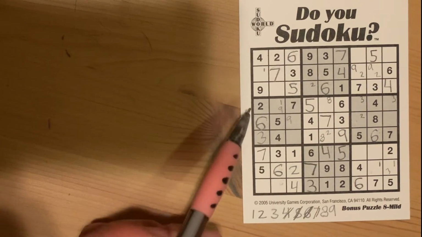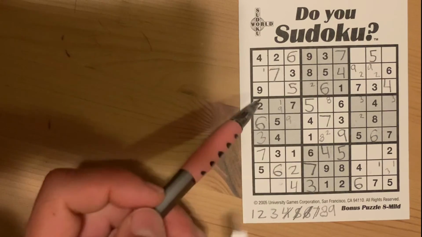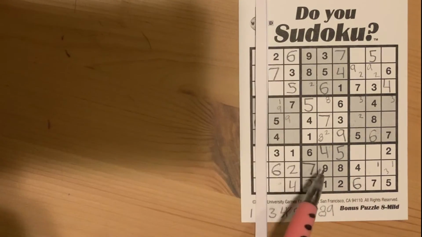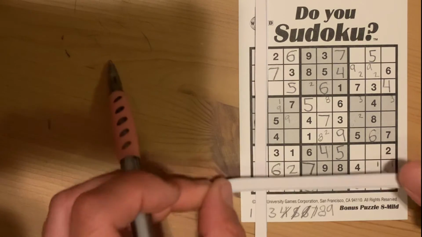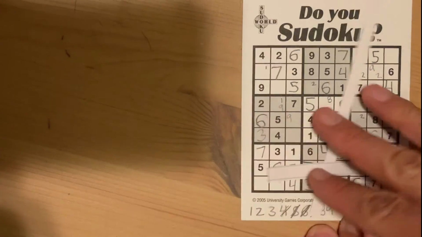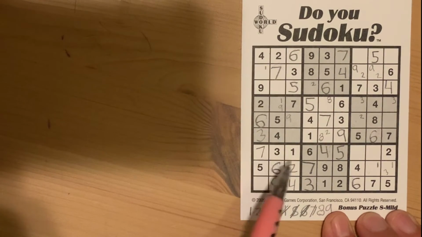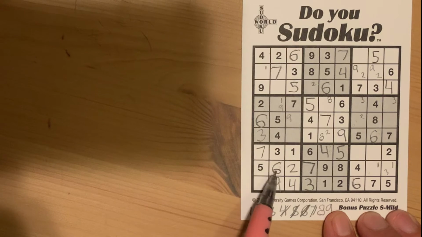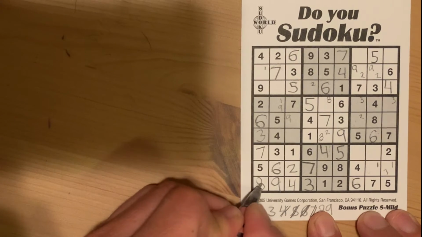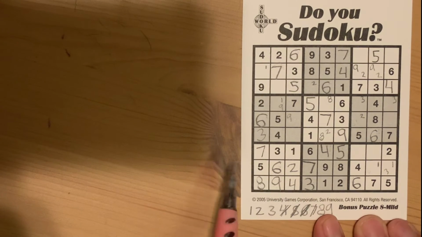Moving down to this block, I'm going to use that 9 and this 9. This 9 will eliminate these squares, and that 9 will eliminate these squares, leaving this square to be number 9. There's only one option left here. 8 must be here. This completes this whole row and this block as well.